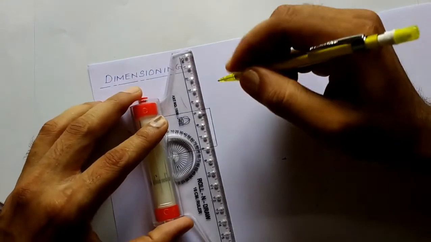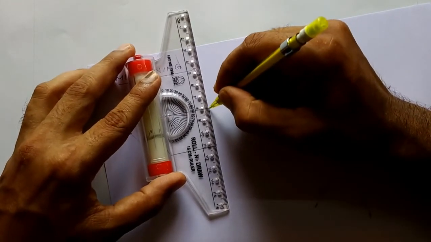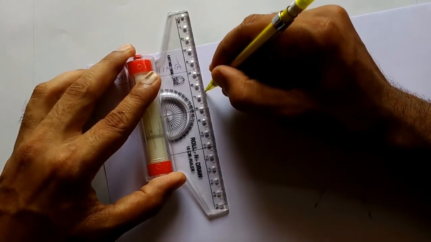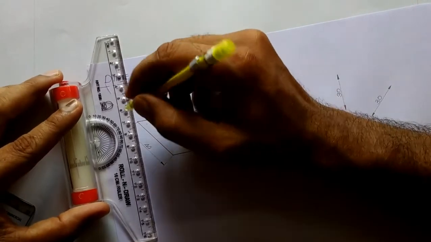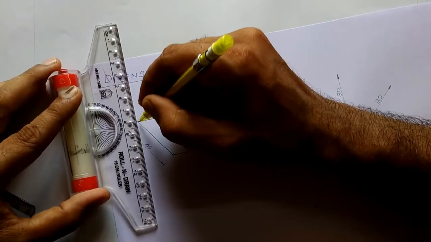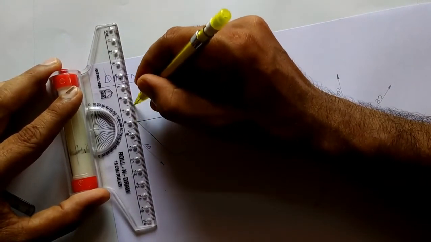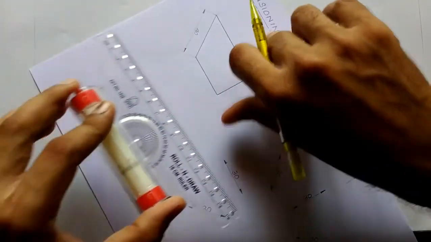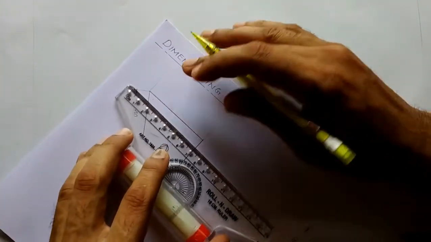Okay. So I am drawing two projection lines here, perpendicular to the 60 mm line, and I am drawing a dimension line here.